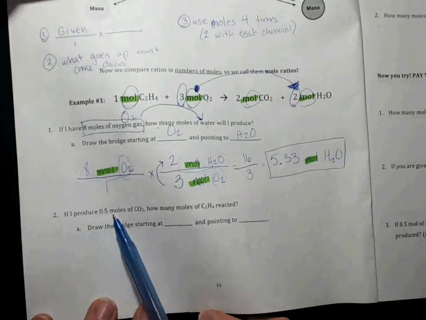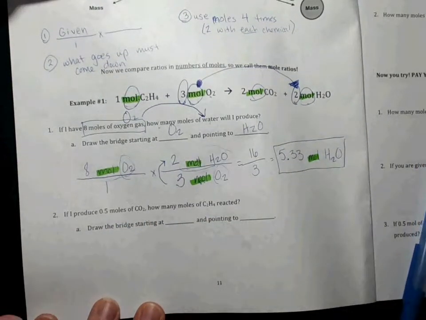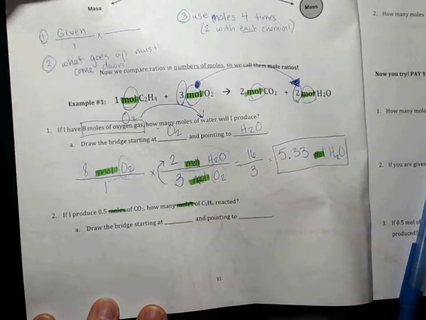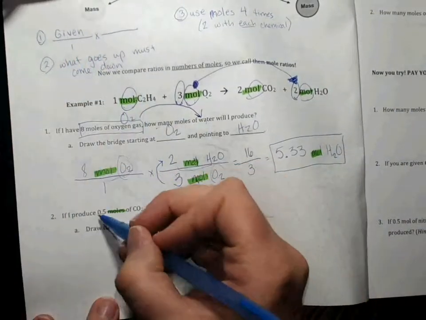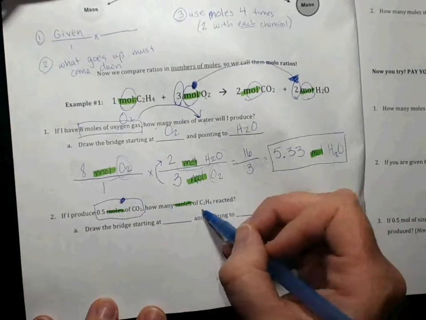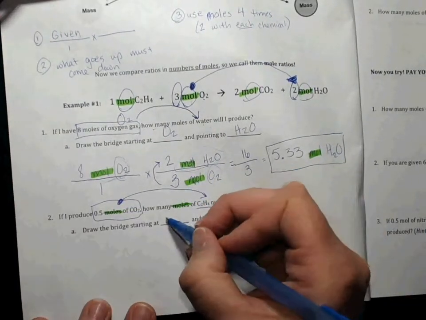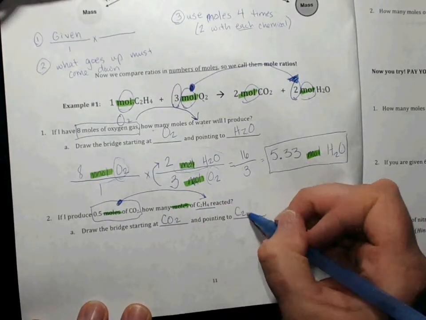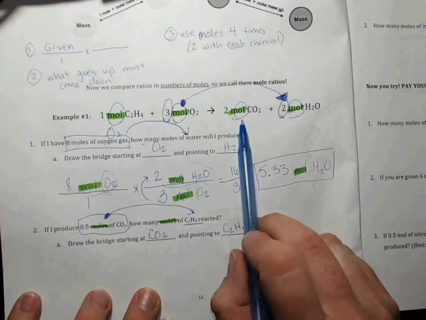If I produce 0.5 moles of CO2, how many moles of C2H4 reacted? So I see that they're giving me 0.5 moles of CO2. That's where I'm going to start. They're asking me to find C2H4. That's where I'm going to end. So I'm going to draw a bridge from CO2 to C2H4.